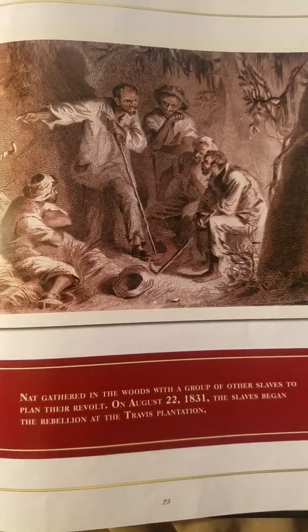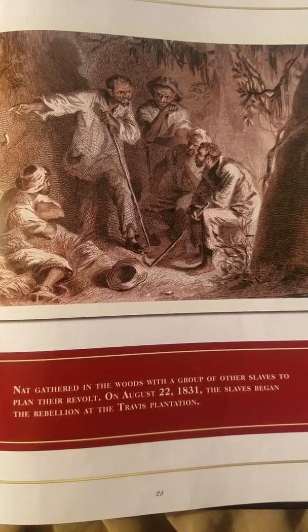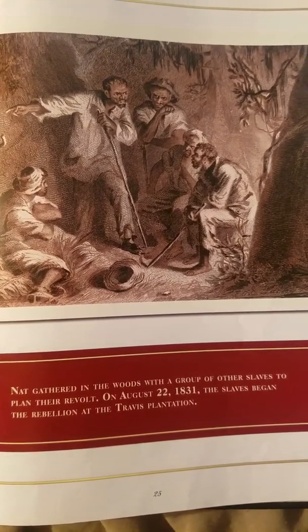Nat gathered in the woods with a group of other slaves to plan their revolt. On August 22nd, 1831, the slaves began the rebellion at the Travis Plantation.